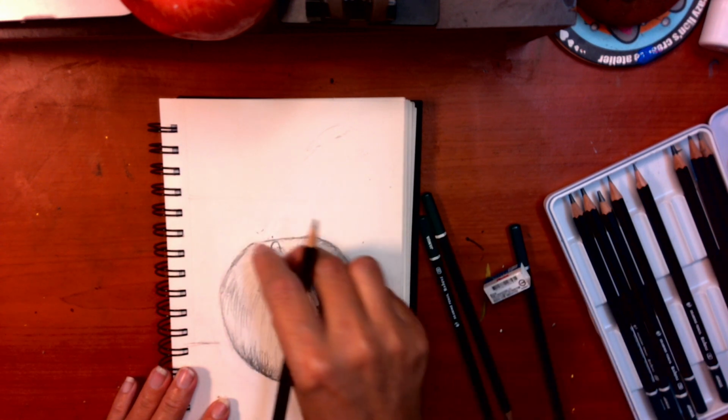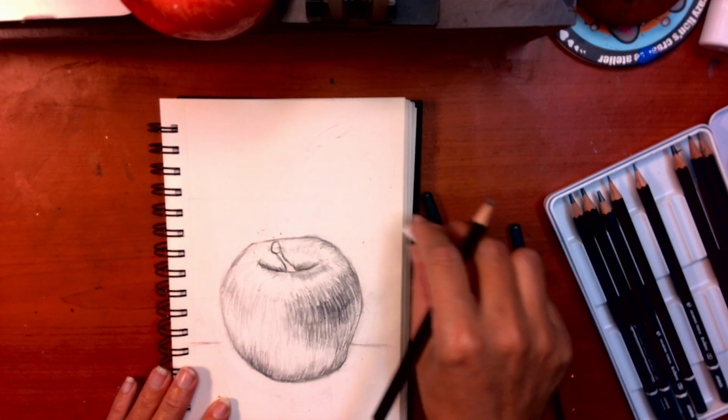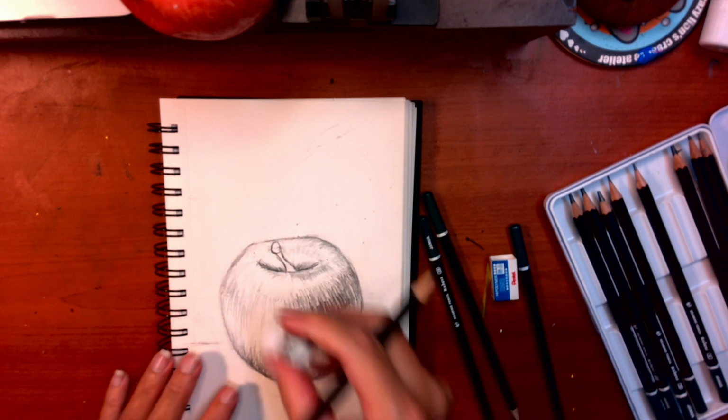And you kind of want to do, I'm going to remove this line. Remove that smudge line.